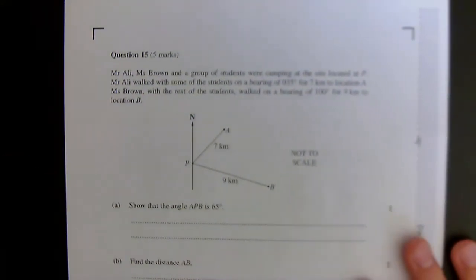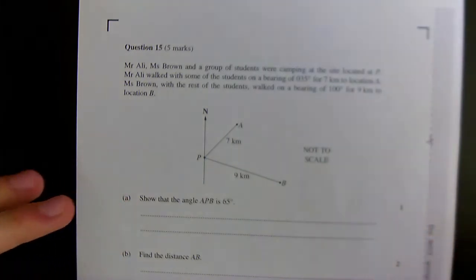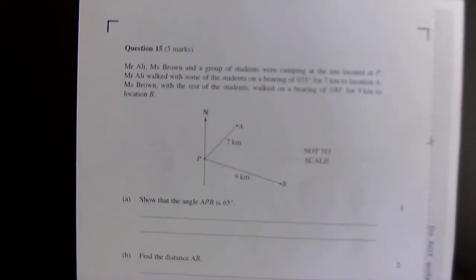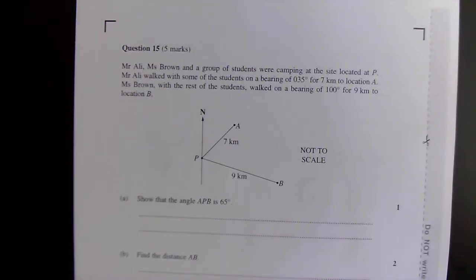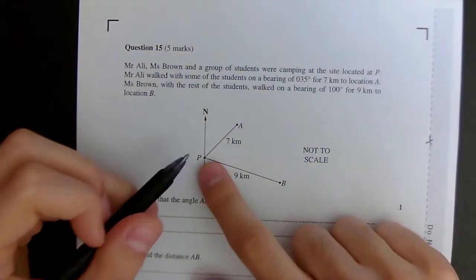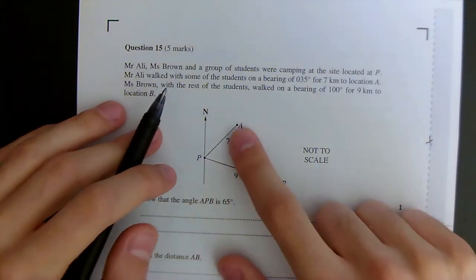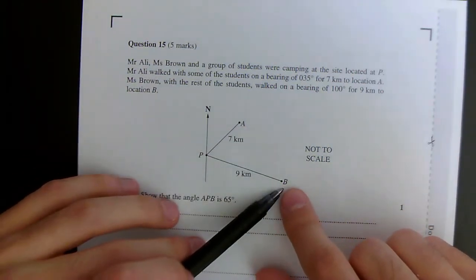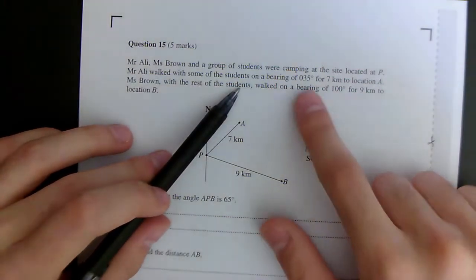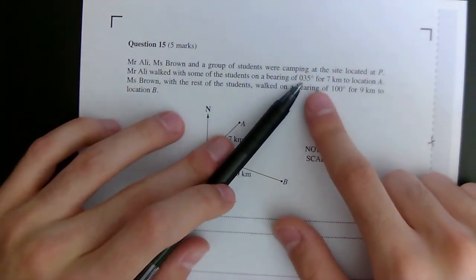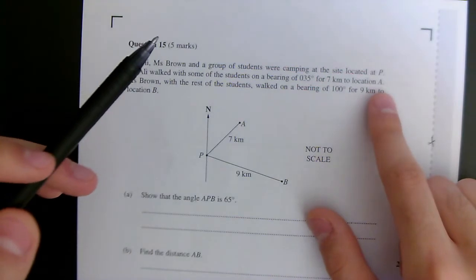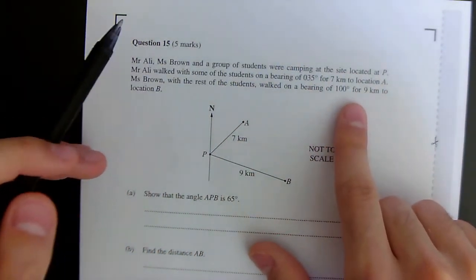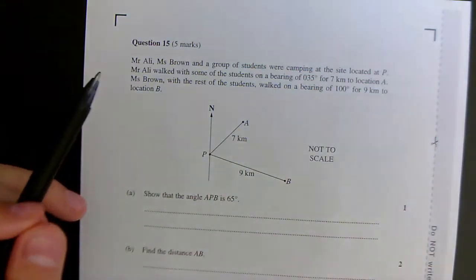This is question 15 here, which says, Mr. Ali, Miss Brown, and a group of students were camping at the site located at P. Okay, so at this site P, that's where they were camping, and this is where Mr. Ali is, and this is where Miss Brown is. Mr. Ali walked with some students on a bearing of 035 degrees for 7 k's to location A. Miss Brown, with the rest of the students, walked on a bearing of 100 degrees to location B.